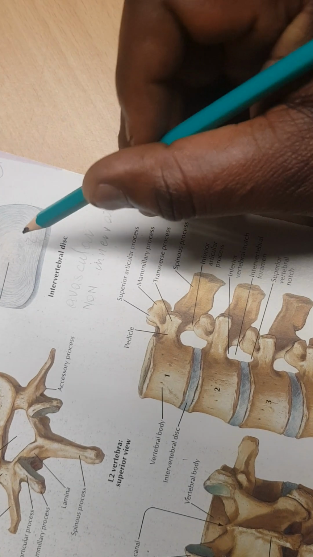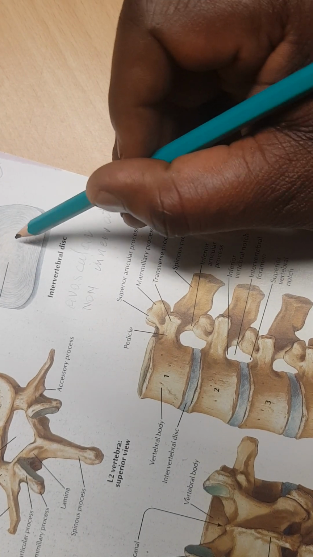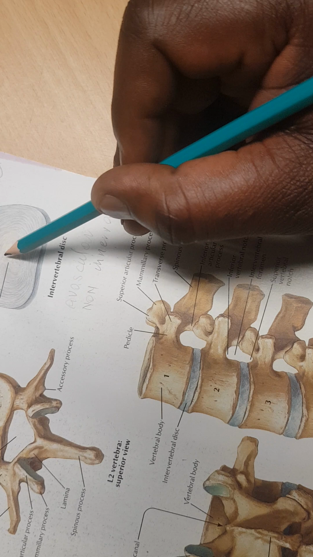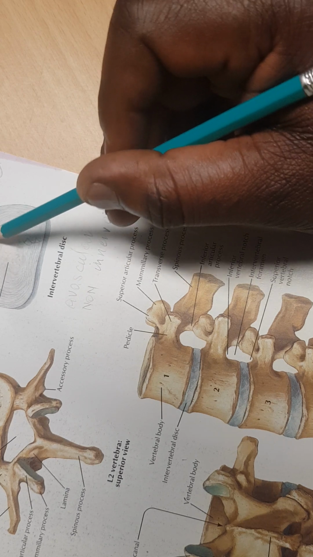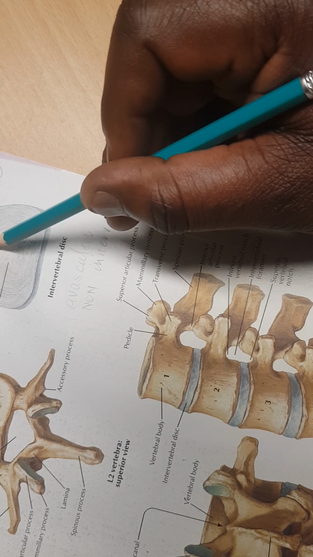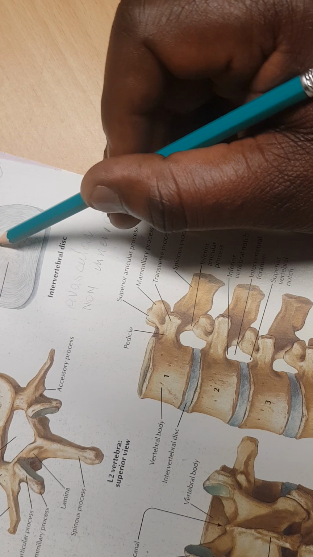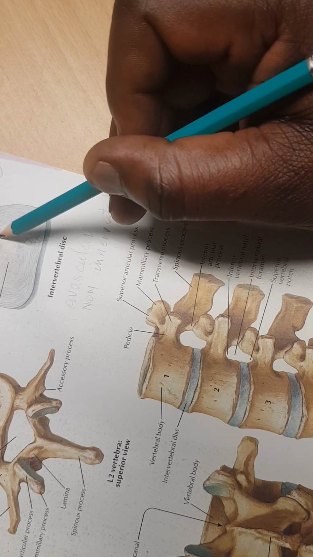Let's try now to analyze how these cells of the nucleus pulposus and the inner part of the annulus fibrosus get their food, get their blood supply, and get fed.